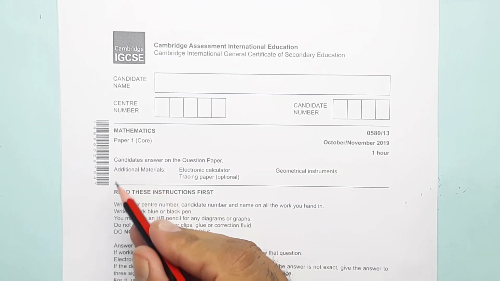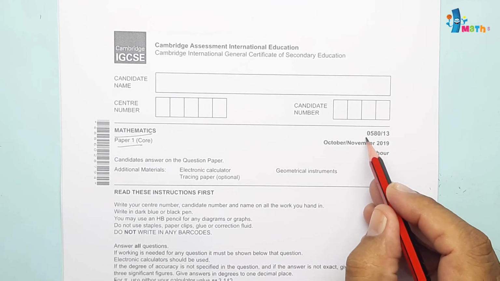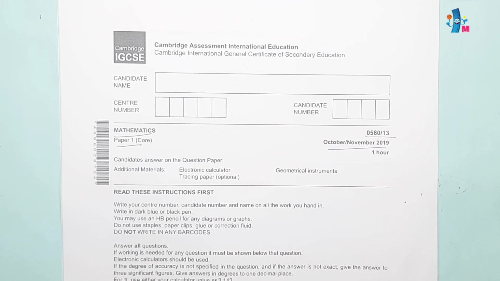Today we'll be going through Mathematics paper 1 core IGCSE 0580/13 October November 2019.